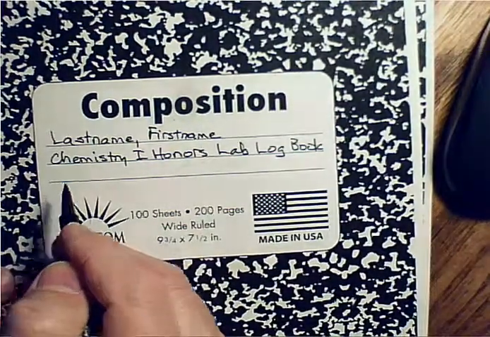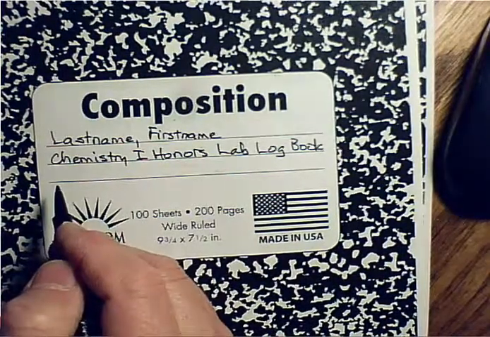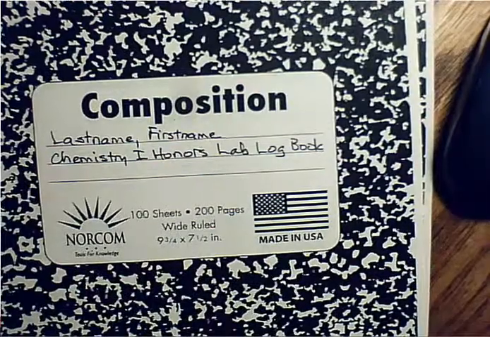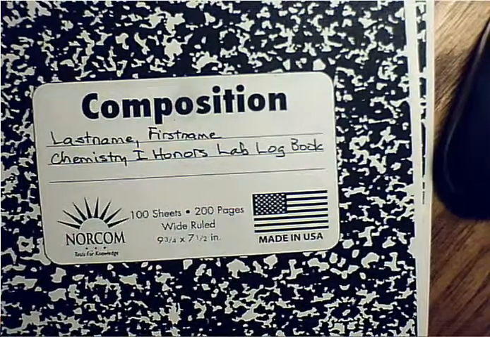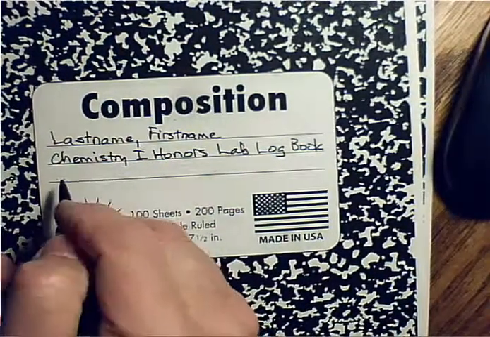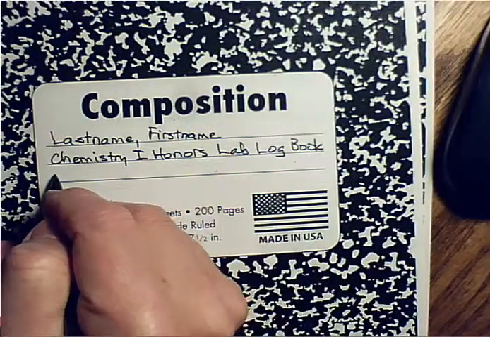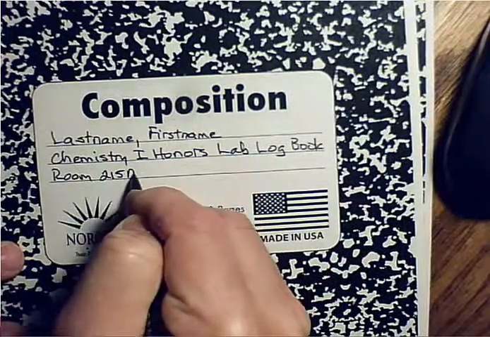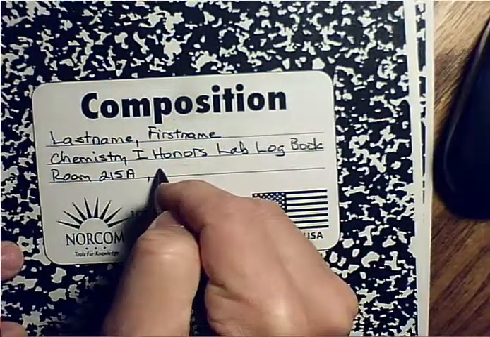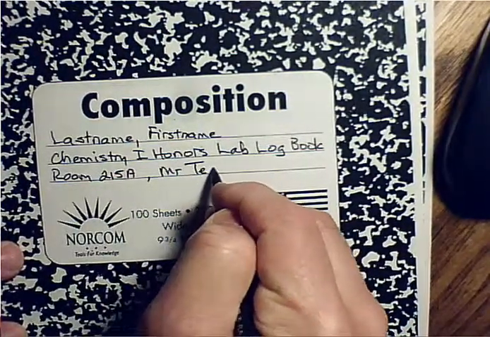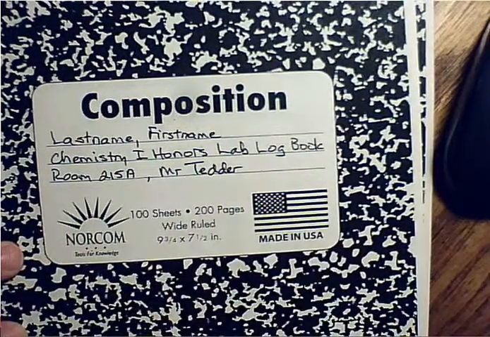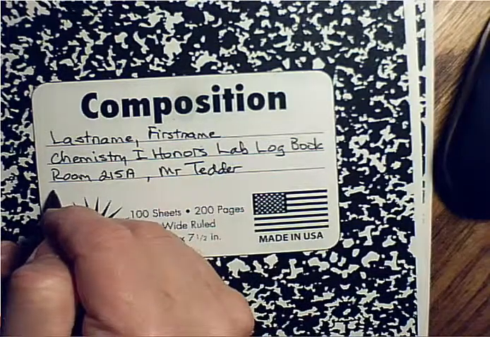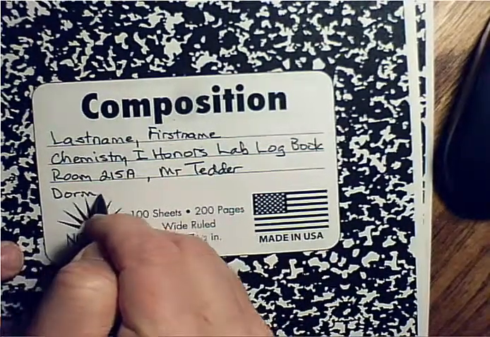All right, and then we want to say what period you're in and what the teacher's name is here. The idea behind that is if you lose this lab logbook somewhere else, somebody can always find it and get it back to you because they know what class you're in. So we're going to call this, let's see, room 215A, and we can say Mr. Tedder. How about that? And then under that, where there is no line, we're going to say Dorman High.